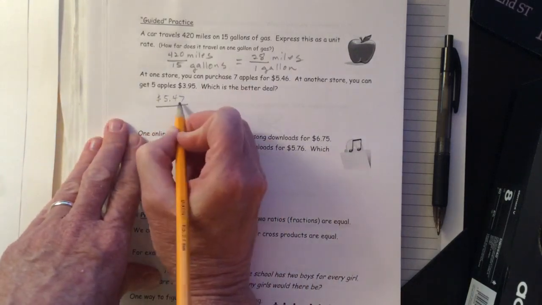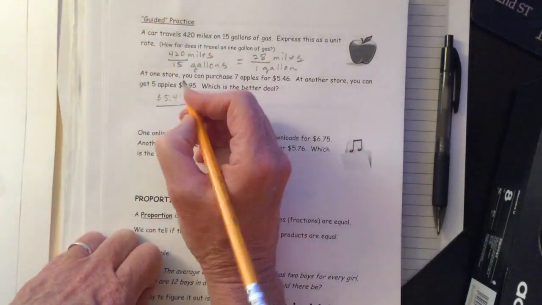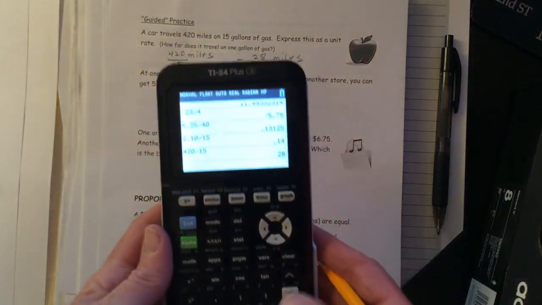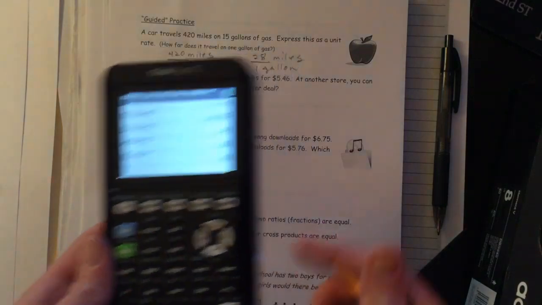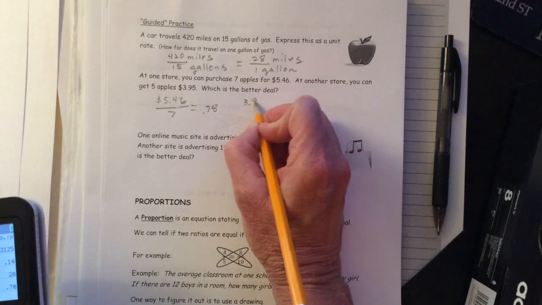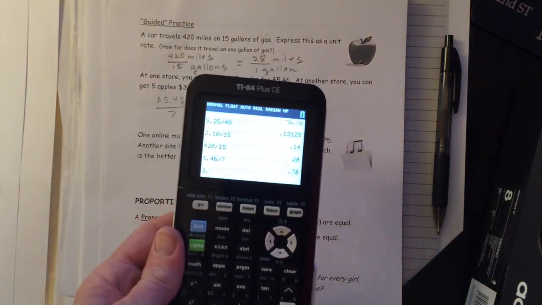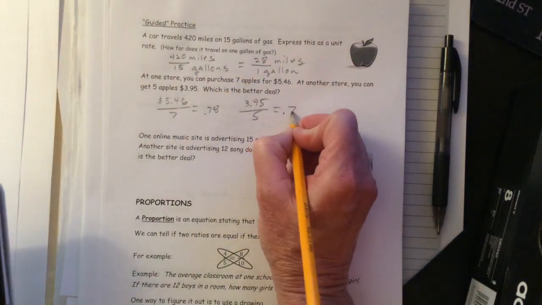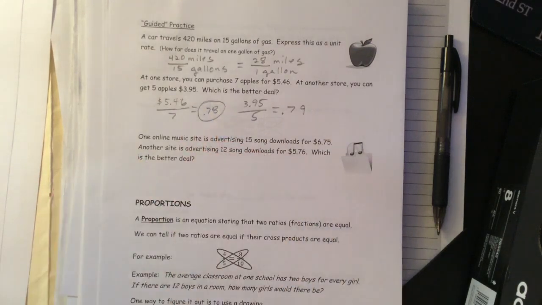5.46 divided, always use pencil, 5.46 divided by 7. Let's see what that is. That's 78 cents an apple. Then we have $3.95 divided by 5. That gives us 79 cents an apple. So this is the better deal.